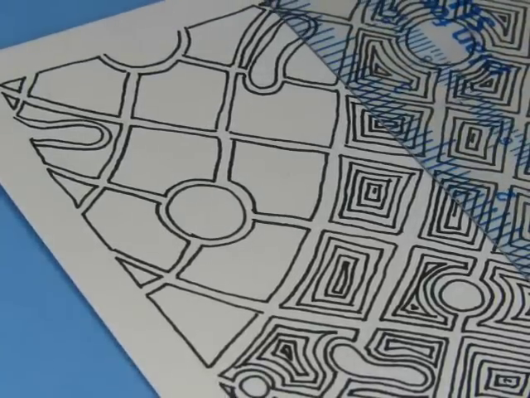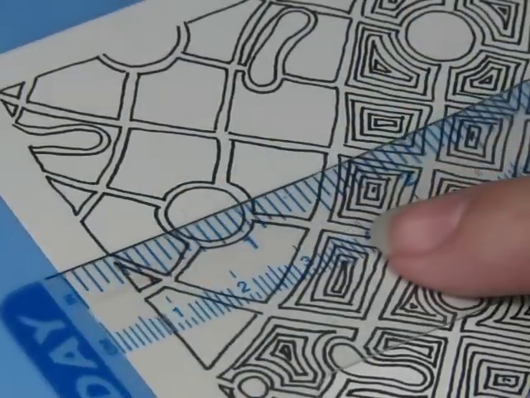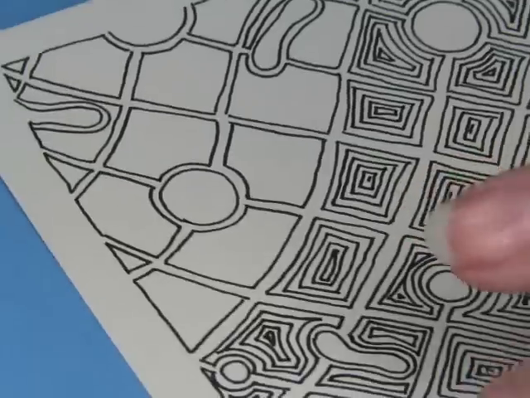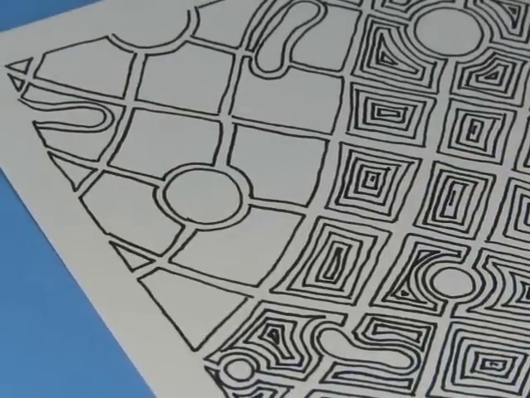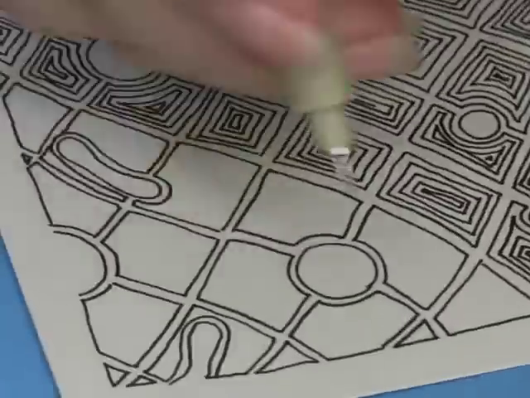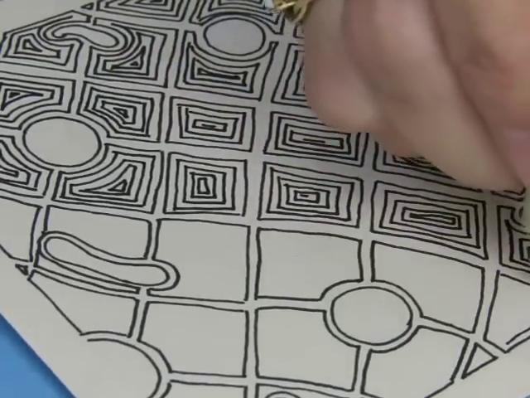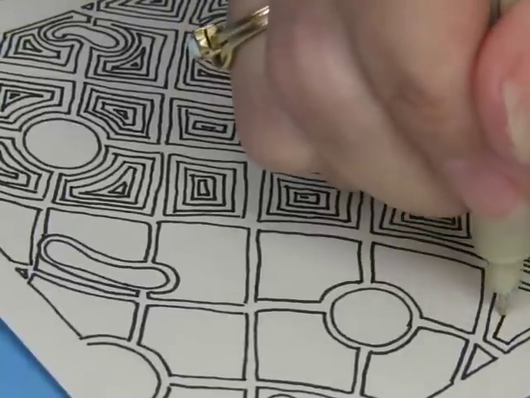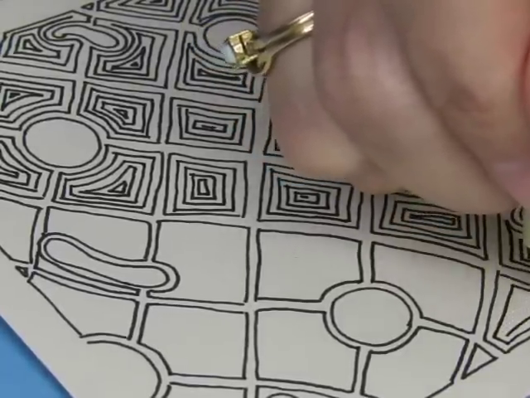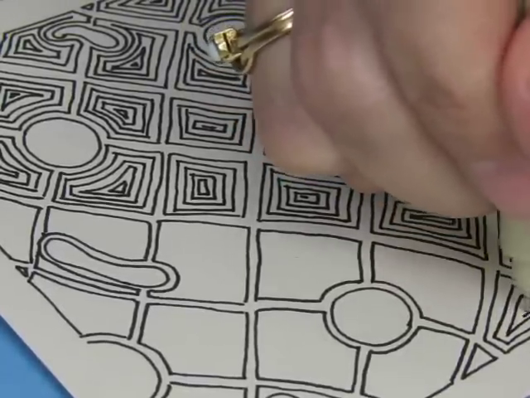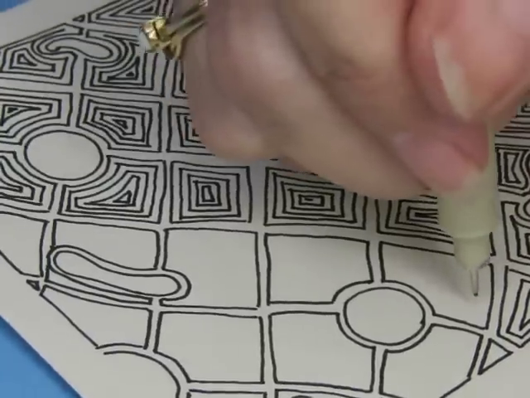This one is 4 by 4.5, so that little extra half inch each direction, or 1 inch one direction and half inch the other, makes a big difference as to the size of the artwork. And the bigger the artwork, the longer it takes.